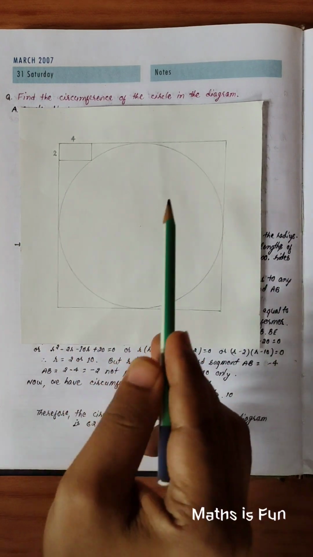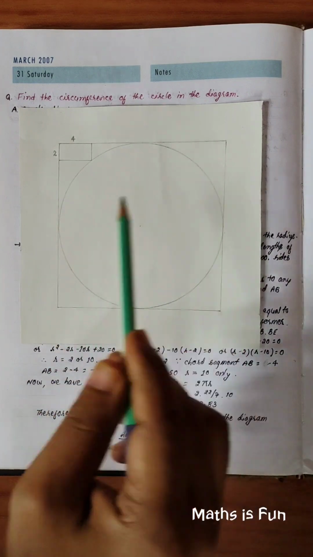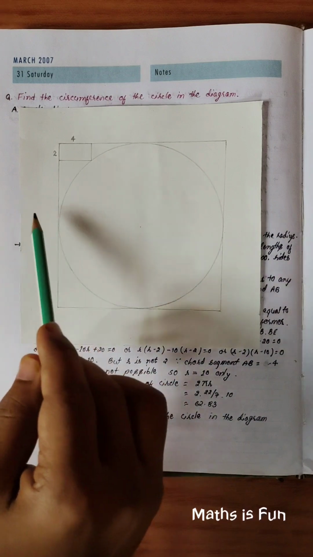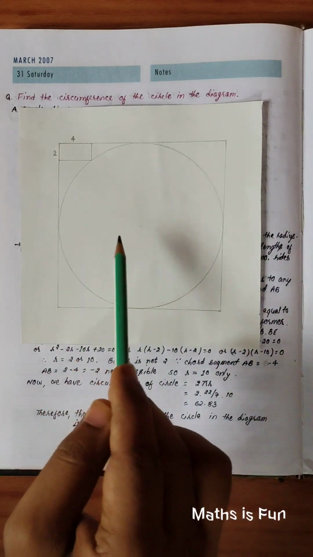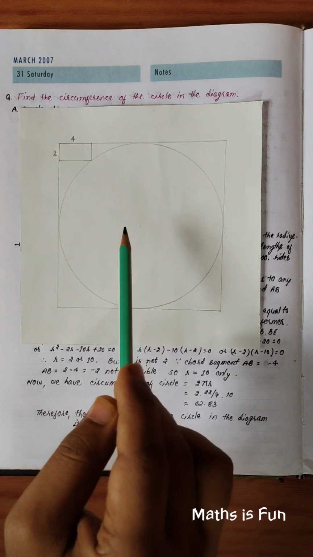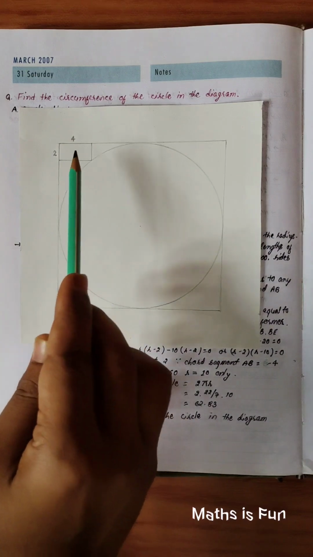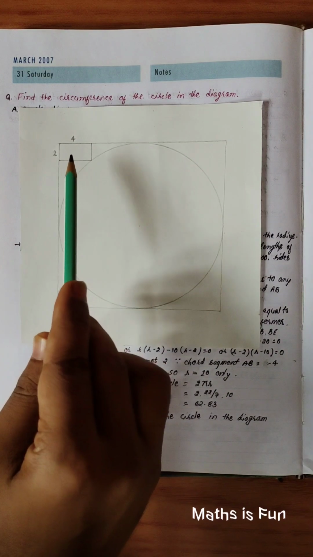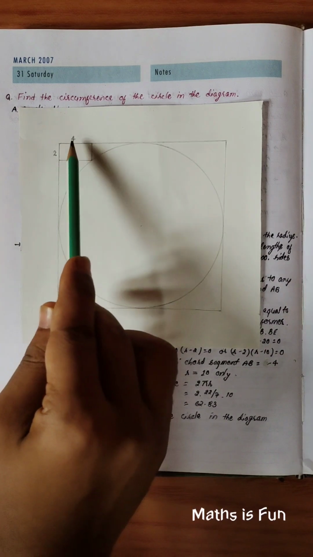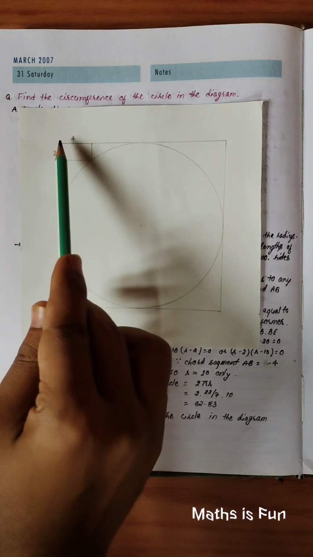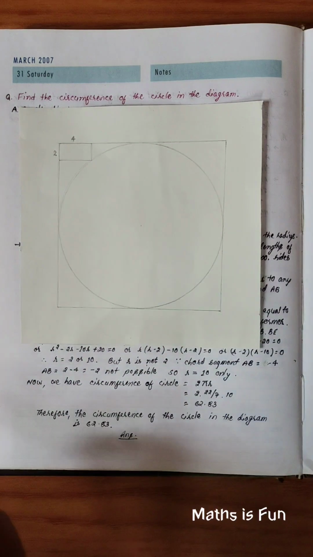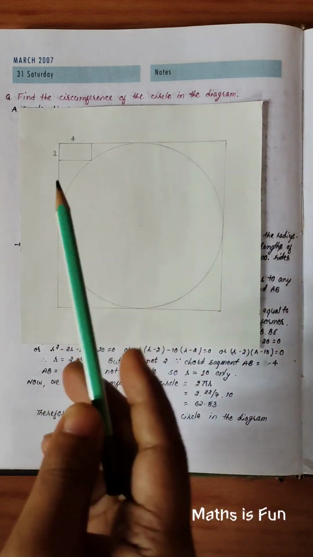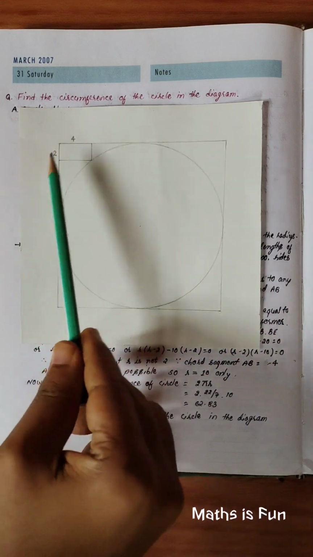So what we see is that we have a circle and then a square, and the sides of the square are tangent to this circle. Then we also see a very small rectangle at the top left corner of this square. The dimensions of this rectangle are length 4 units and breadth 2 units. So we are required to find out the circumference of this circle based on the data given to us.